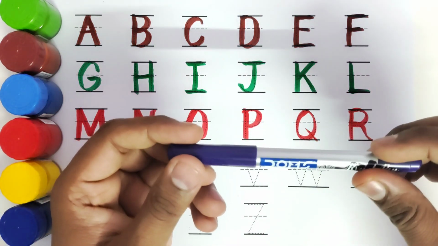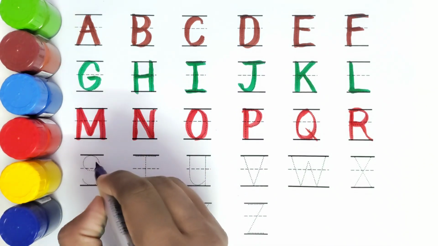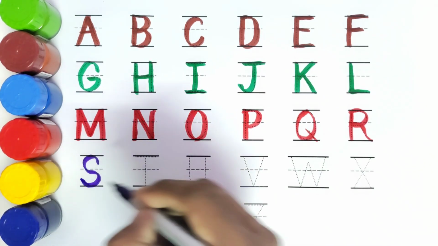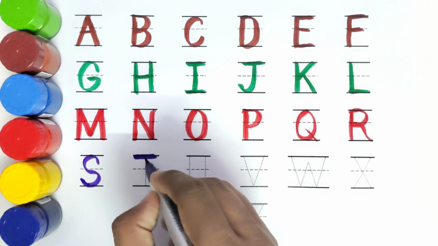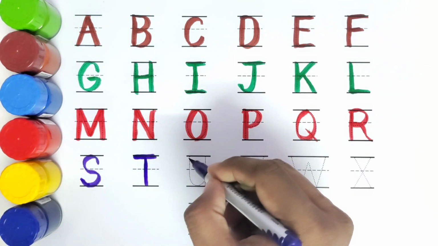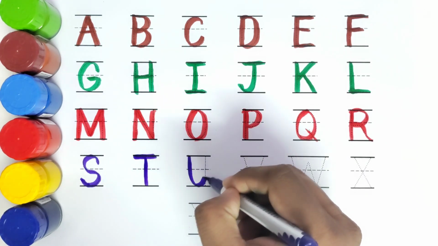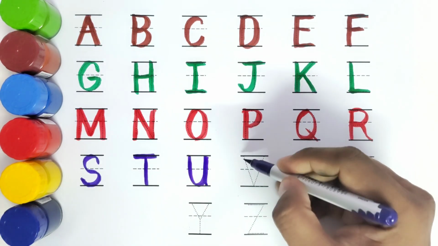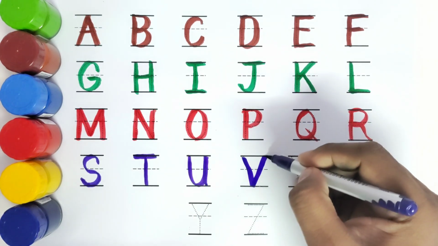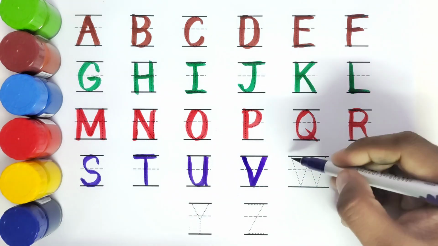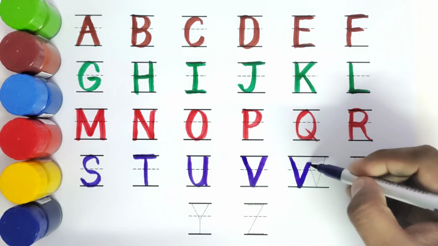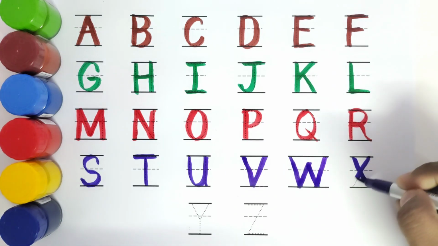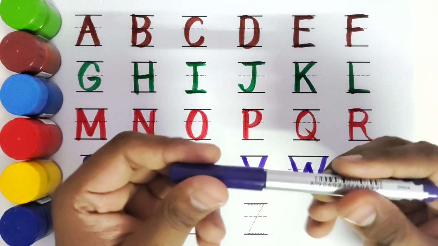This is purple color. S for sun. T for tiger. U for umbrella. V for van. W for watermelon. X for Xmas.